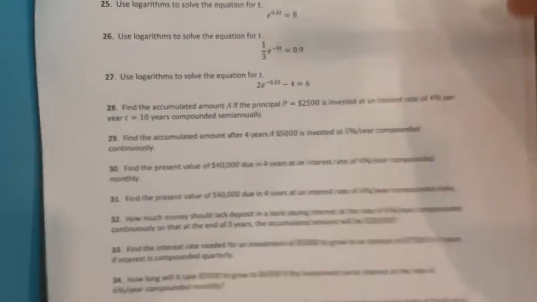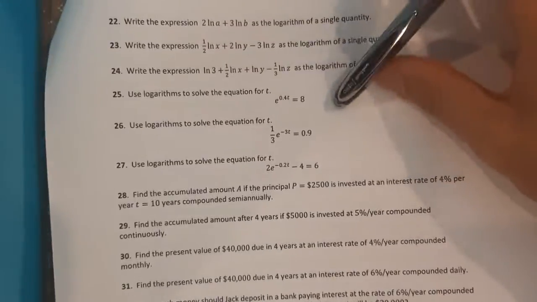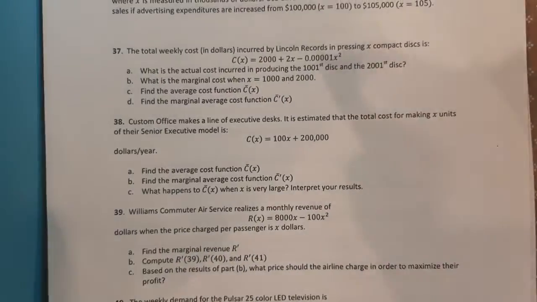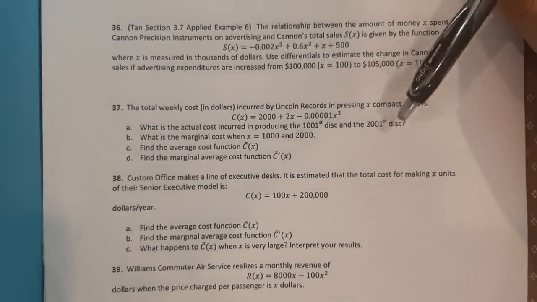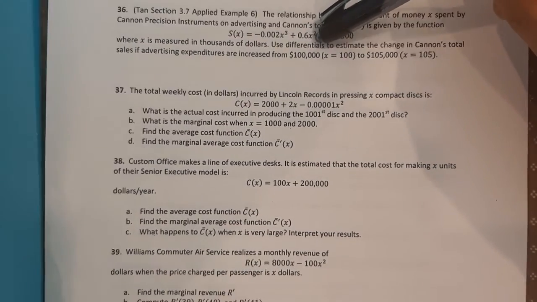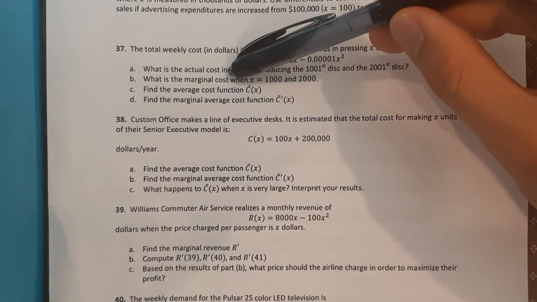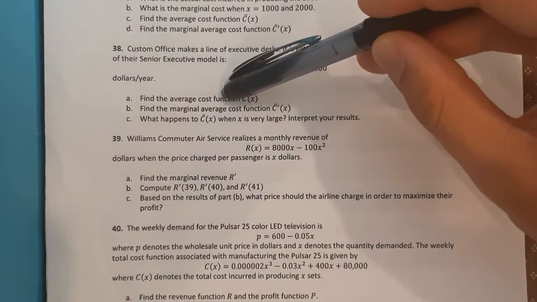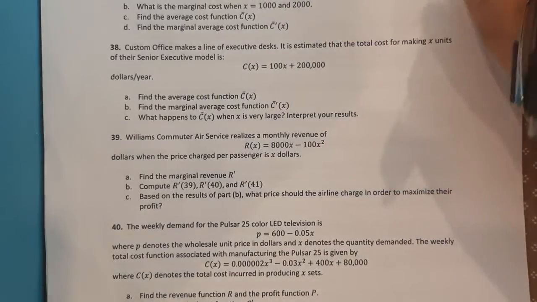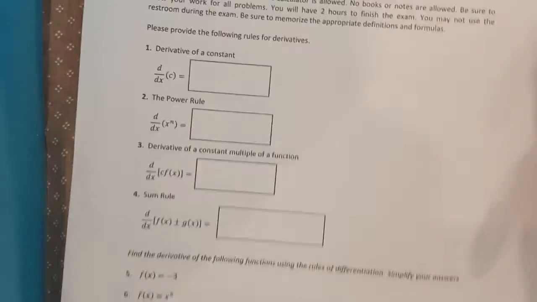There will also be questions on logarithms, exponential functions, and also compound interest. So also in the material being covered, here we'll have differentials. Also questions on marginal cost, average cost function, and the marginal average cost function. So let's start off in the beginning.